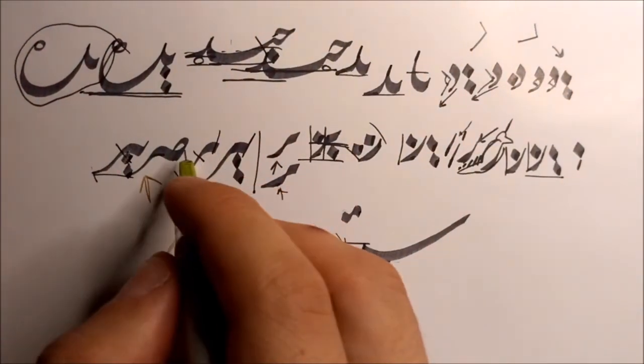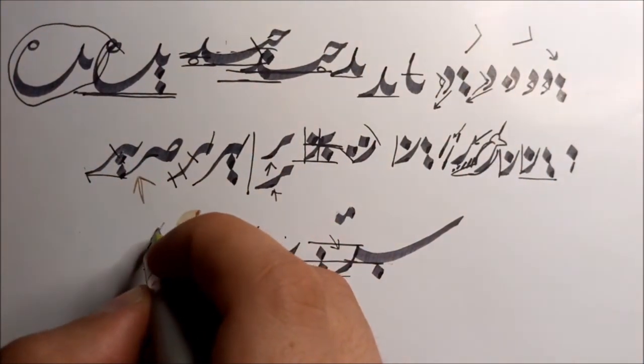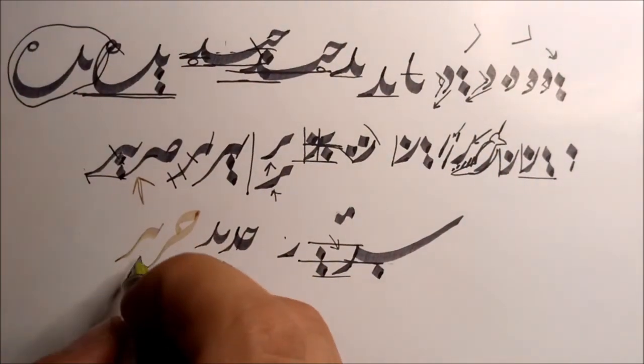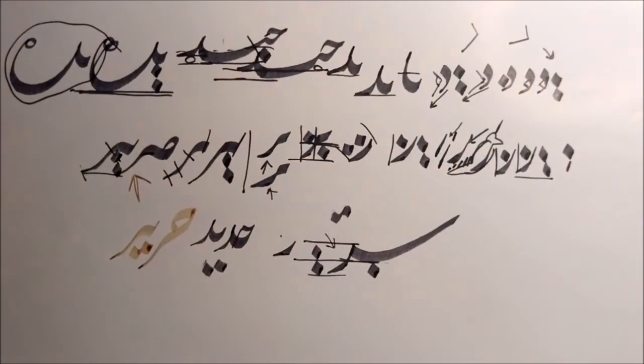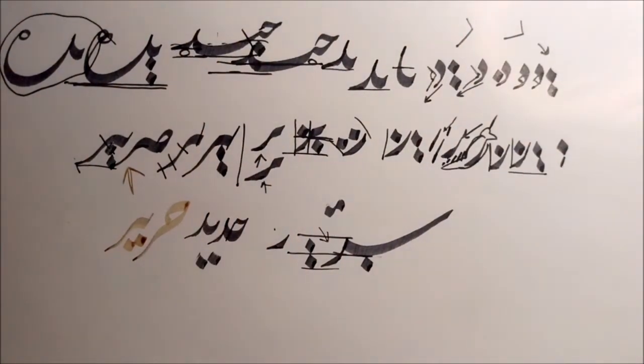And for the Ya, we are going to use this Ya, for example. And you would put the 2 dots here or down there. So these are the letters for today.